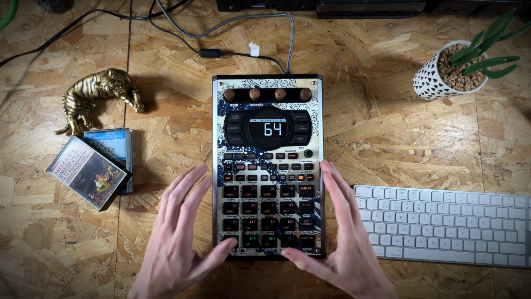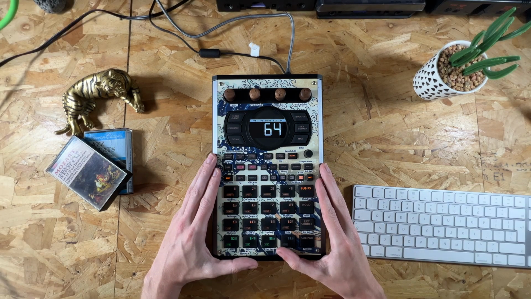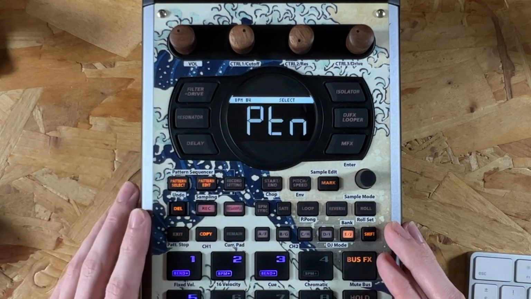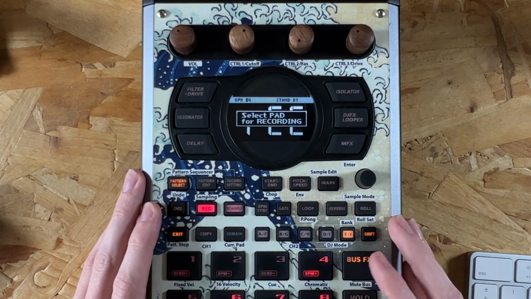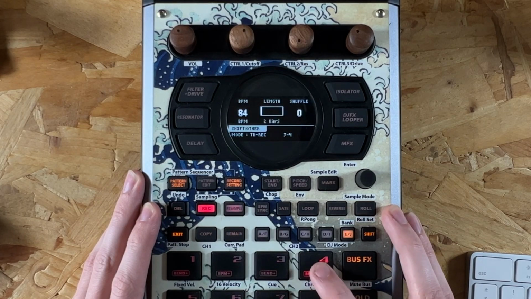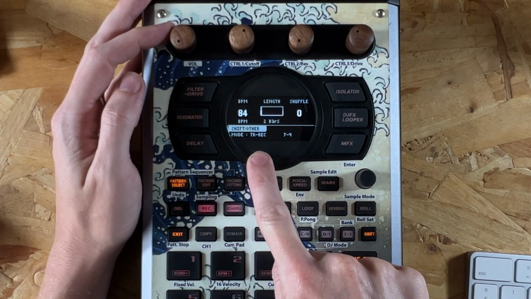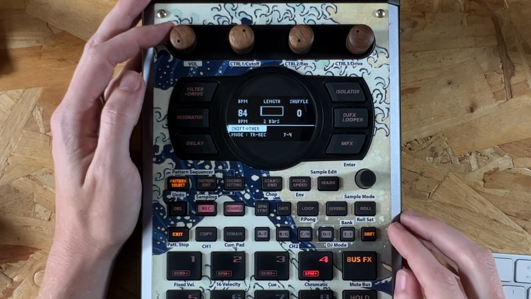So getting into step sequencer is the first step, and it's really easy to do. You just hit pattern select and you just go into recording a pattern as you usually would. You press record, you select the pattern, so I'm going to do 4 here, and you can see mine's actually already in TR record mode, so it's ready to go into step sequencer.